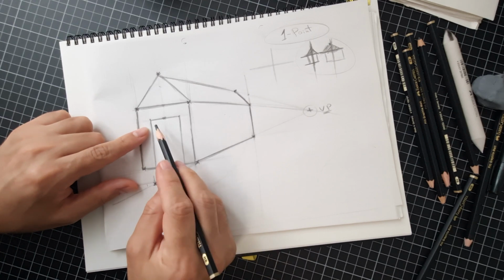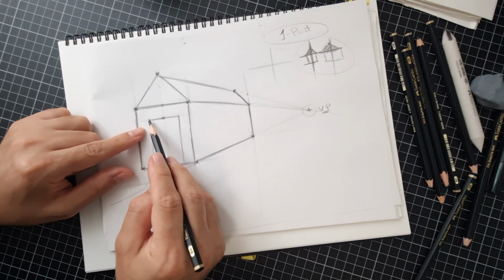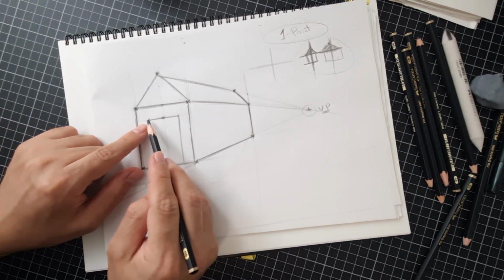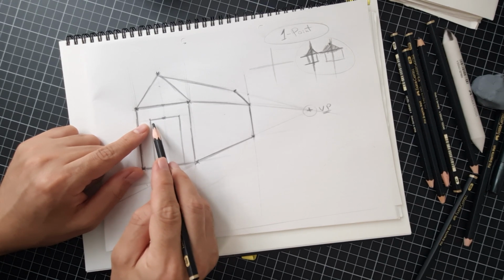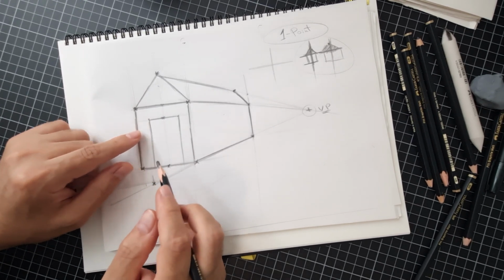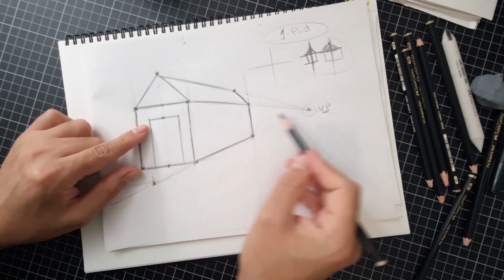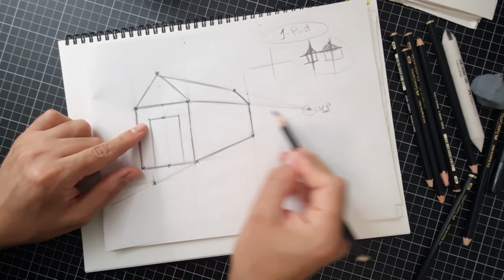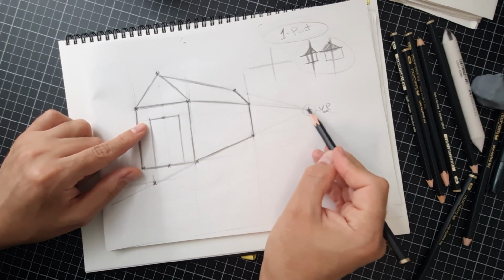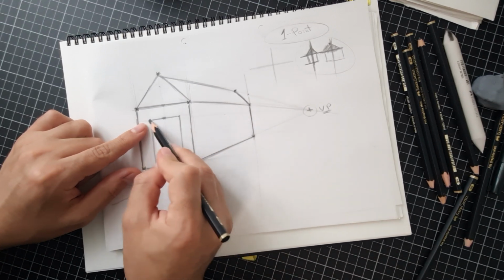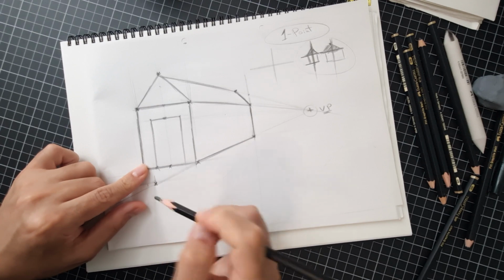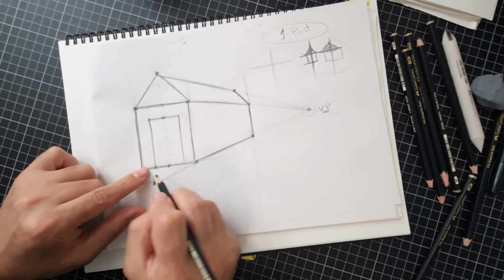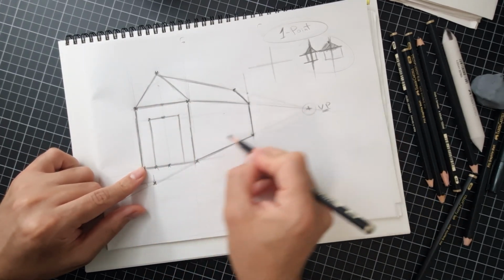So let's say we want to add some thickness. We really want to see the thickness of this wall. So what we simply can do is connect this point to our vanishing point, and this point again to the vanishing point.